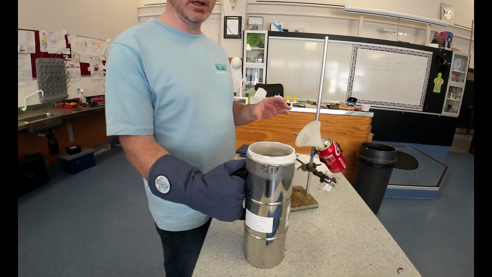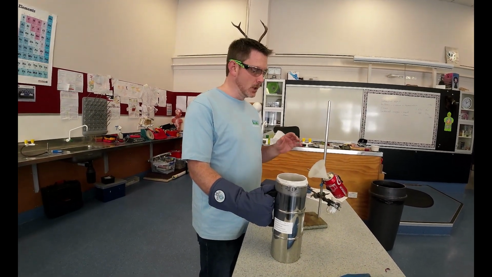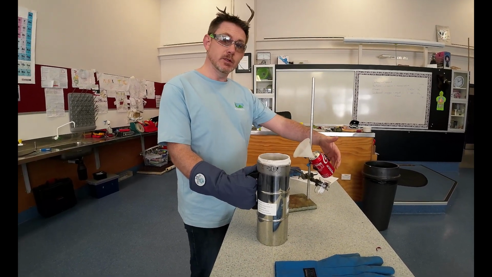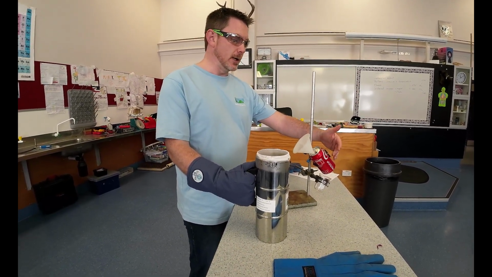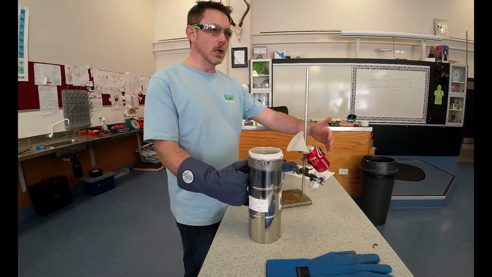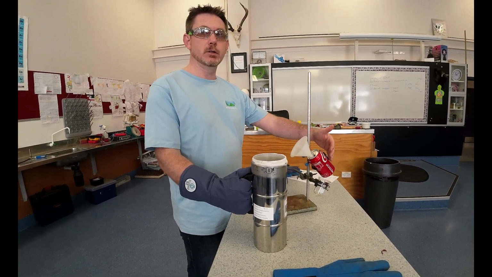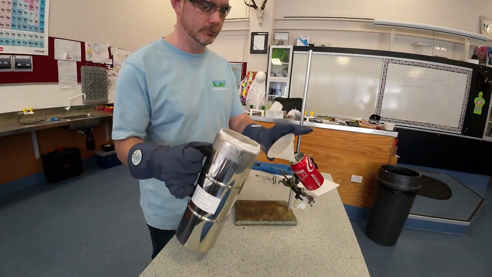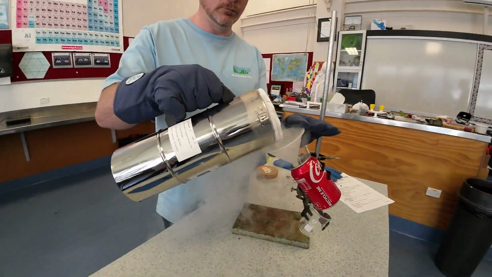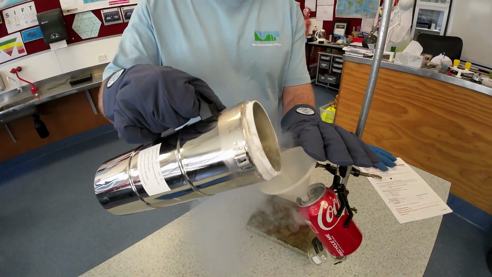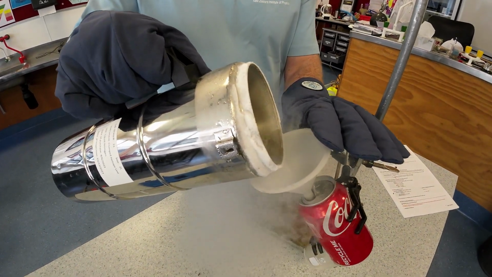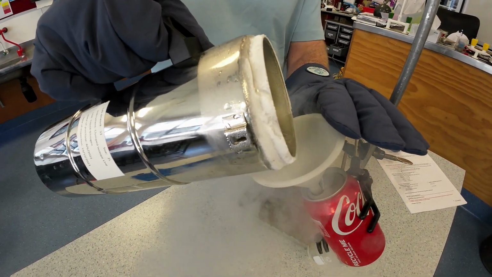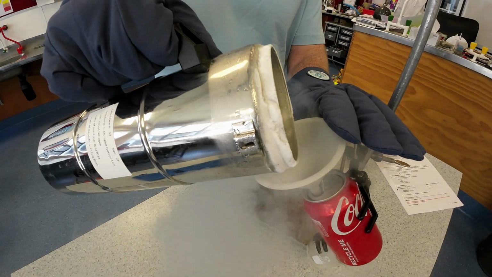All right, so what we're trying to do here is collect liquid nitrogen in a vessel, in this case a Coke can, and the liquid nitrogen on the inside will cause condensation on the outside, and that condensation should allow the oxygen that's in the air to liquefy. The boiling point of liquid nitrogen is negative 196 Celsius, and the boiling point of liquid oxygen is about negative 183 degrees. And so the hope is that we'll be able to collect more liquid oxygen than liquid nitrogen.